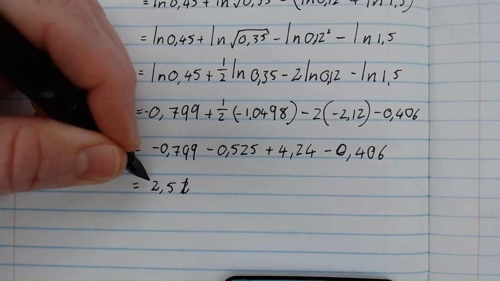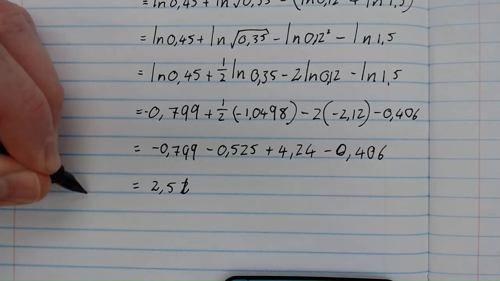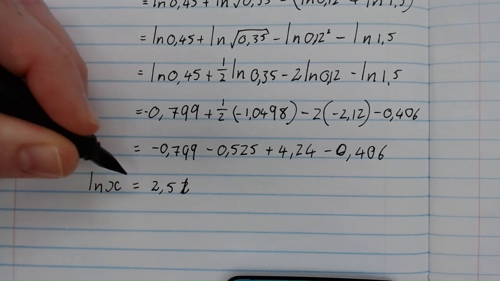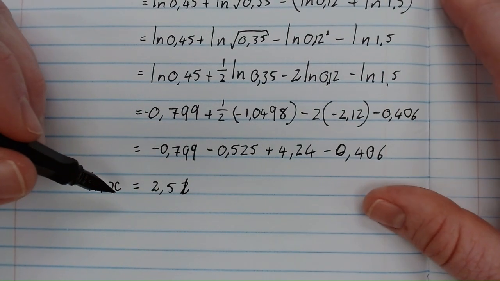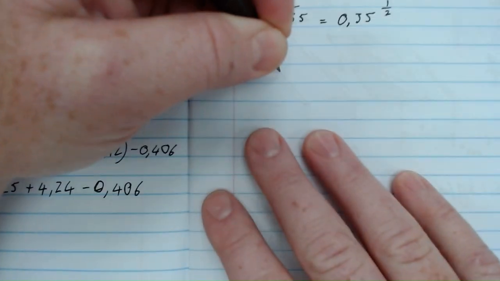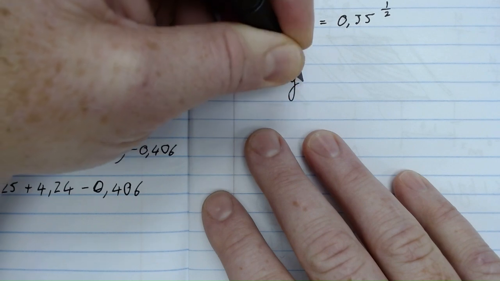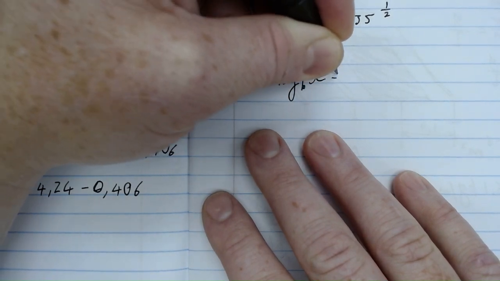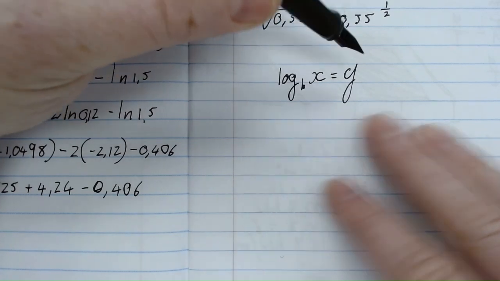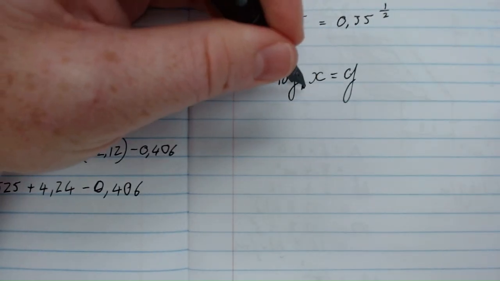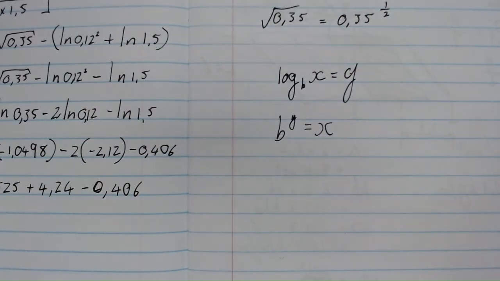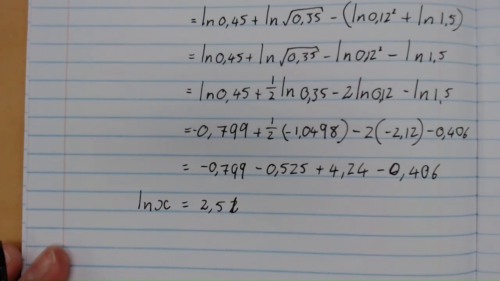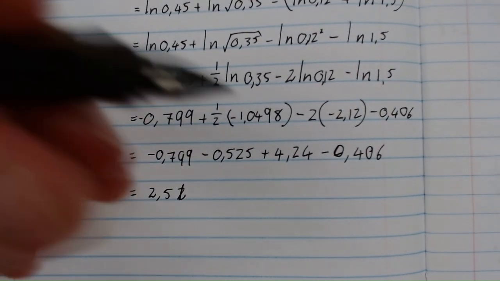All right. Of course, we need to now remember that this is ln x, not x. They've asked us to solve for x, so we've got to rewrite this as a log. And we know how a log is rewritten in exponent form. If we had log base b of x equals y, we know that y is the exponent, b is the base, so we're looking at b to the power y equals x. So we've got to rewrite this log in that form.